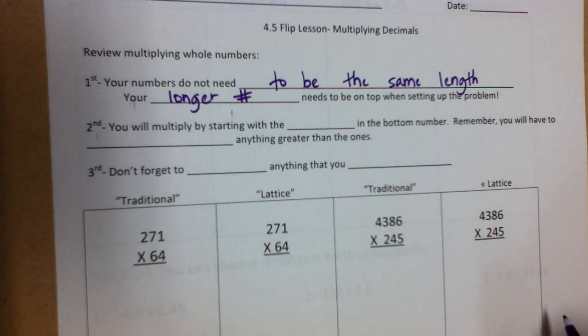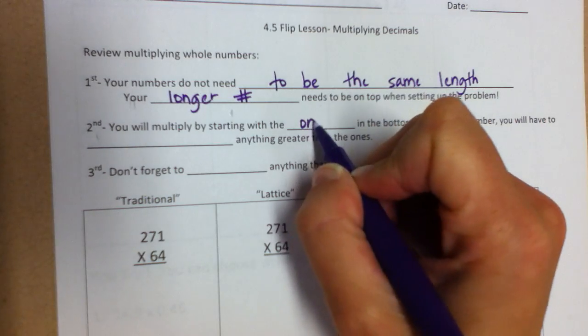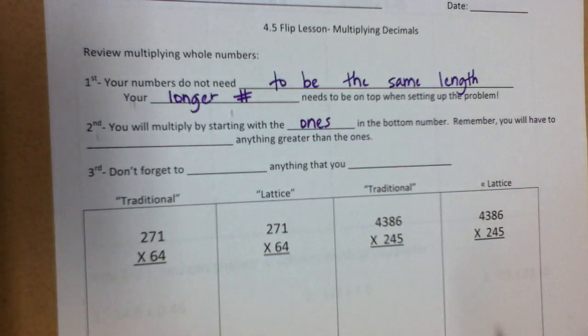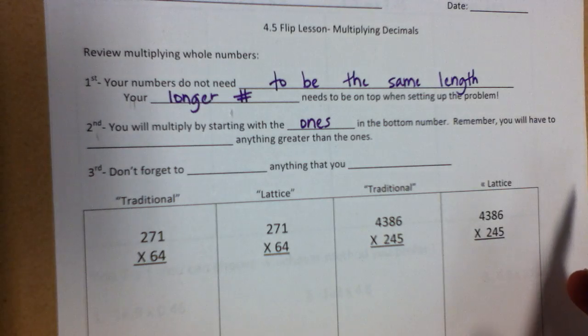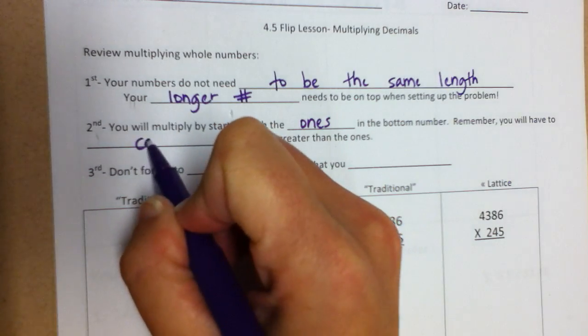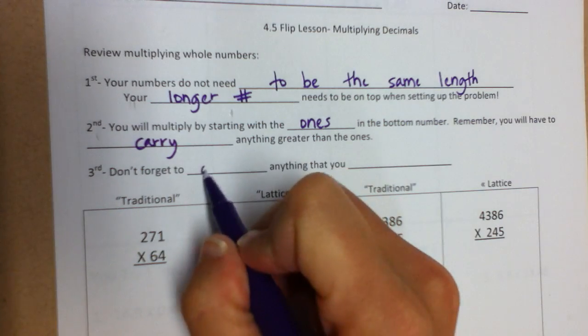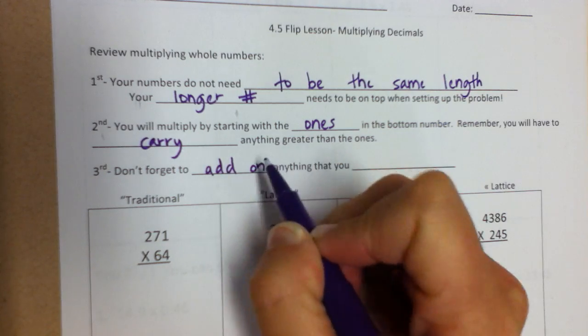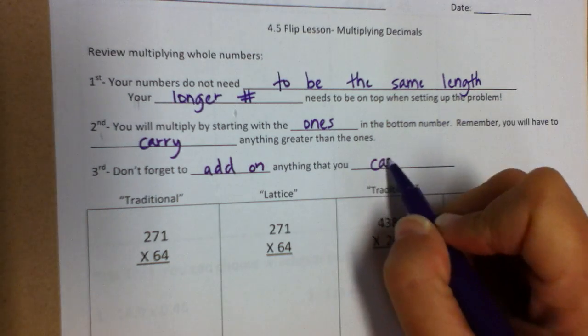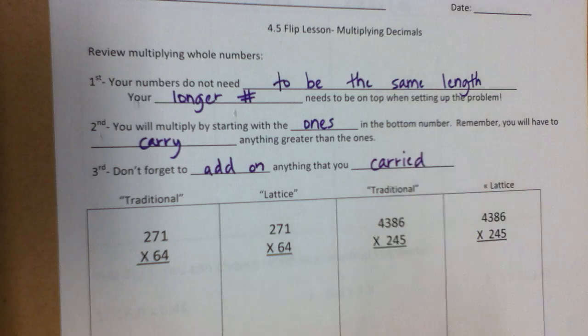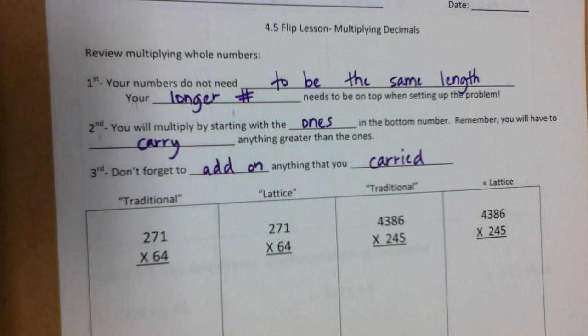Second, you will multiply by starting with the ones column in the bottom number. Remember, you will have to carry anything greater than 1. Third, don't forget to add on anything that you carried. So, traditional. We're going to talk about the traditional method, then the lattice method.